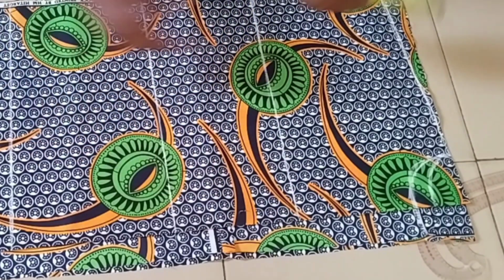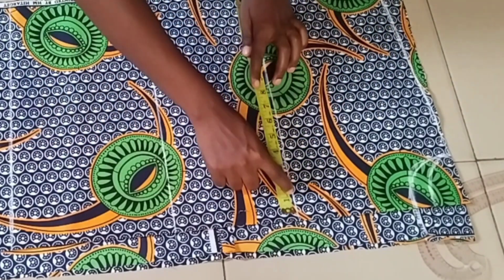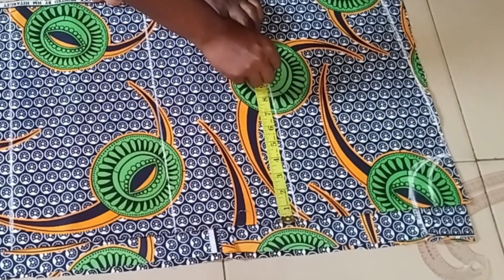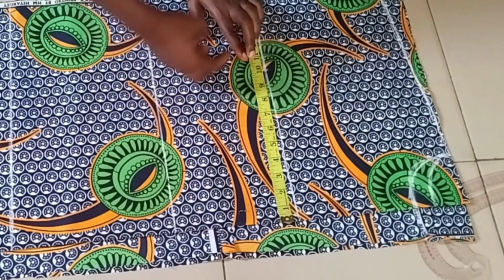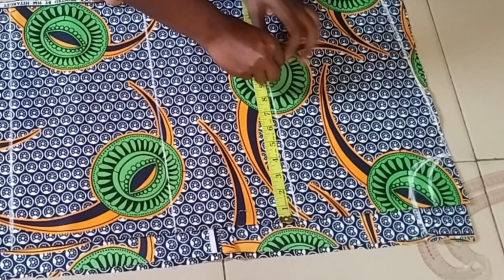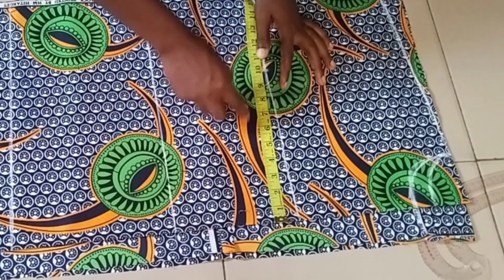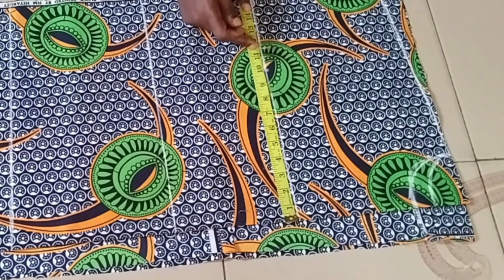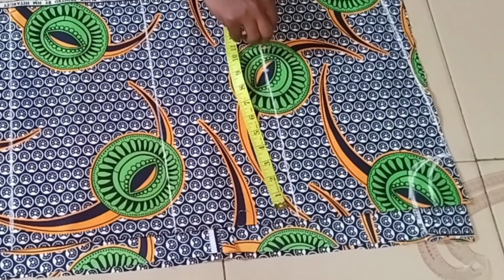So on my chest line, I will be taking my bust circumference measurement of 40 inches divided by 4 to give me 10, and I'll be adding an extra 2-inch seam allowance to it. This will serve for ease and also for seam allowance. So you could make yours 1.5 if you want, or 2 inches.